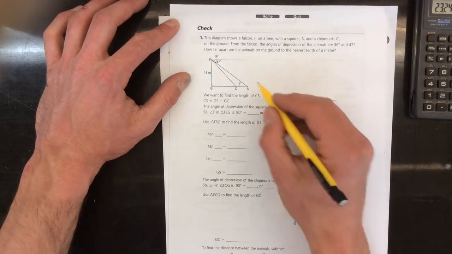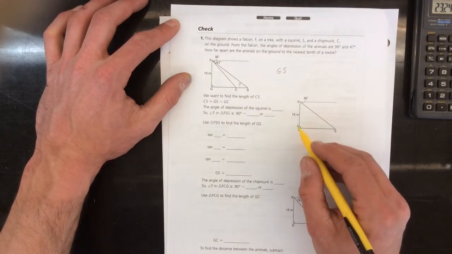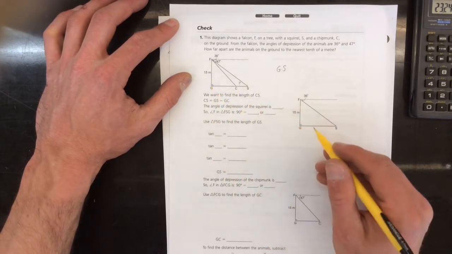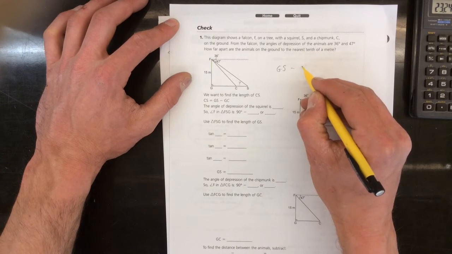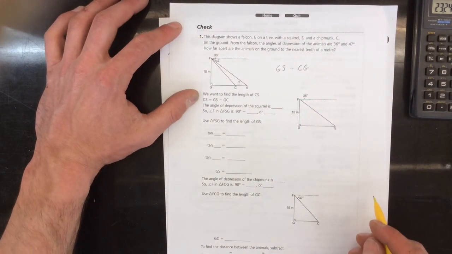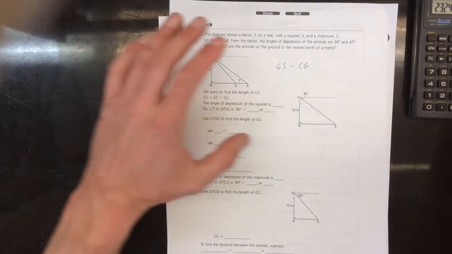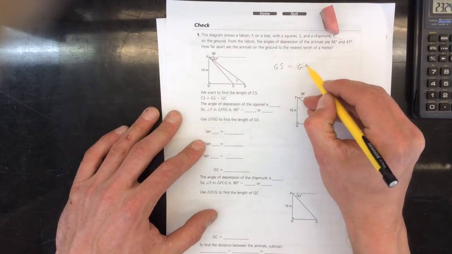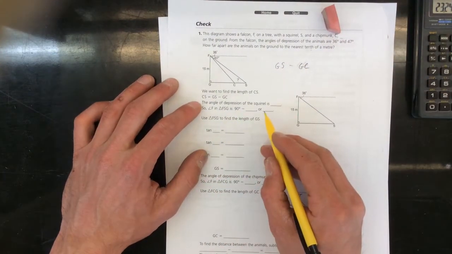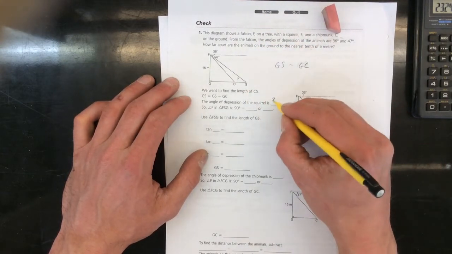So they want to know how far apart they are here. Well, basically I have to figure out GS, and then I can figure out CG and subtract it from GS. So CS equals GS minus GC. The angle of depression of the squirrel is the smaller angle, so 36 degrees.